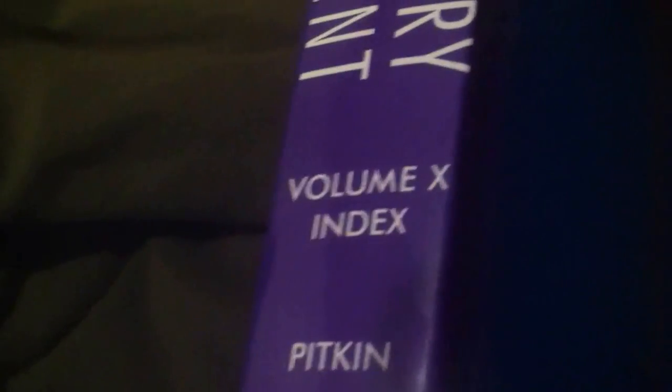This index volume is what's going to really help you because, as you can see, the reason they constructed the Strong's Concordance with this numbering system is because it was easier to use the English, since that's the language we speak, to direct you by numbers to the Hebrew and the Greek, which is in the back. That is the purpose of that numbering system.